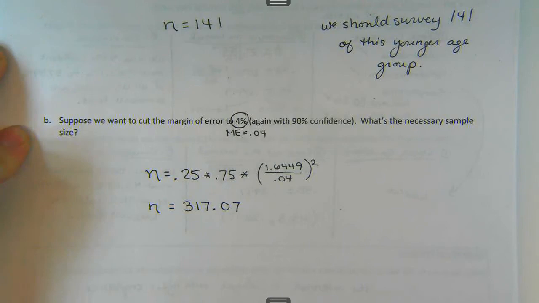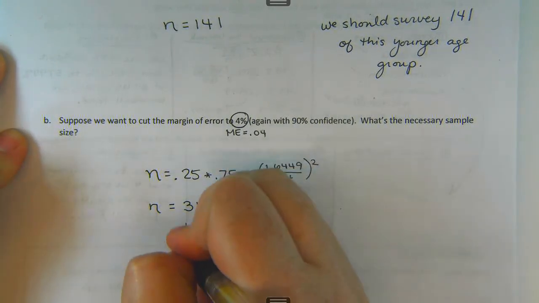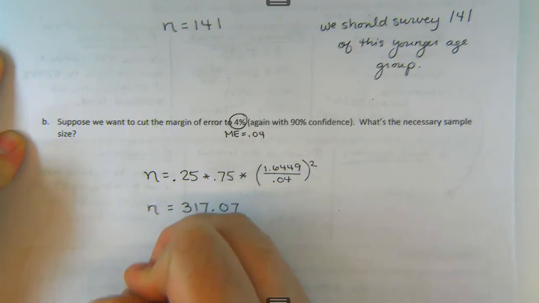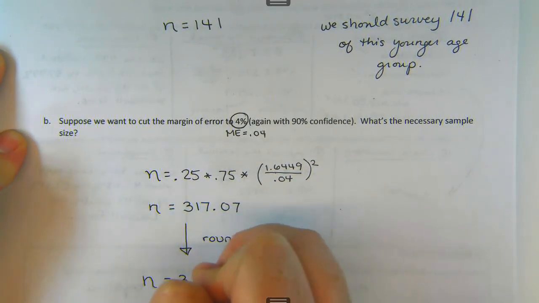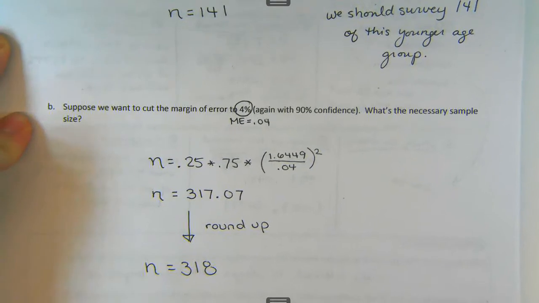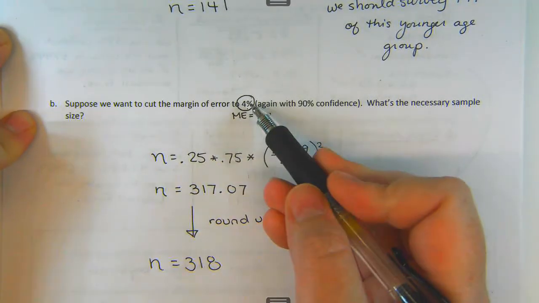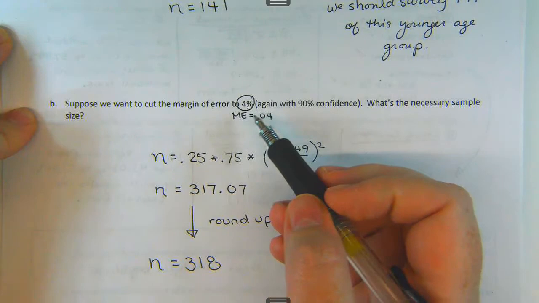And with this, normal rounding rules, if we're rounding to a whole number, would tell us to round down. However, with finding sample sizes, always round up. So with this, we would actually round up to 318. Why is that? Because this margin of error that we're allowing, we're saying 4% error is okay.